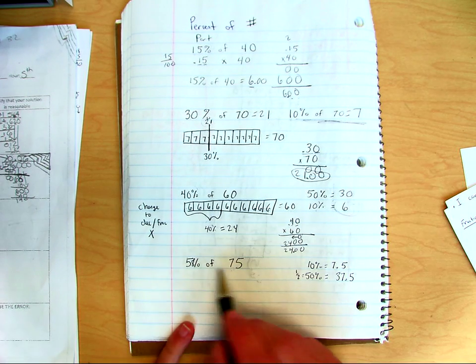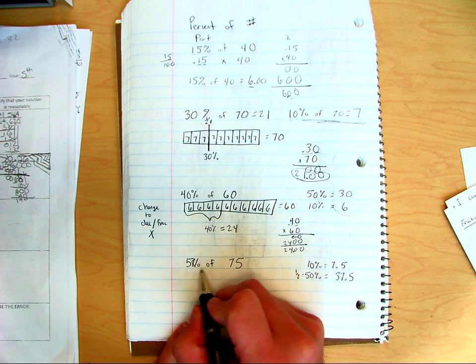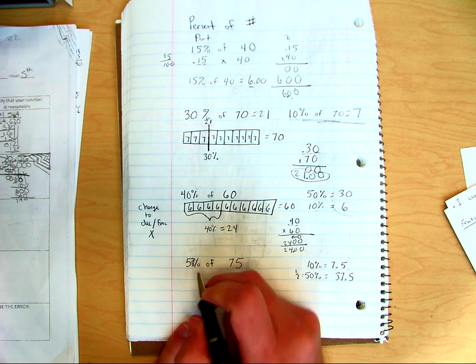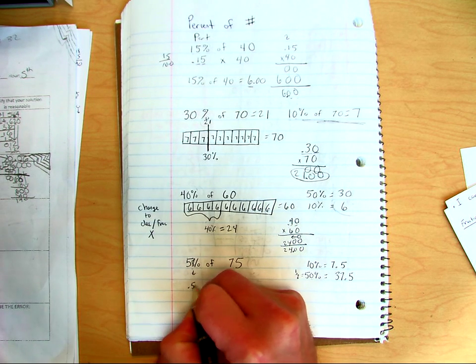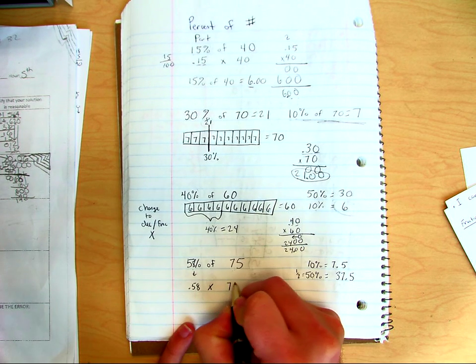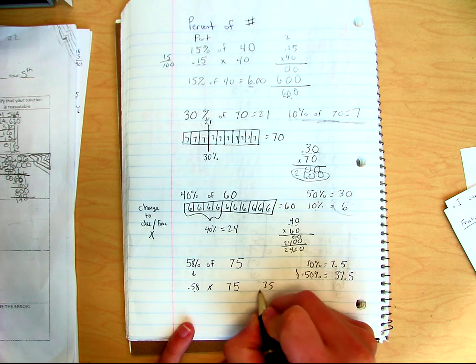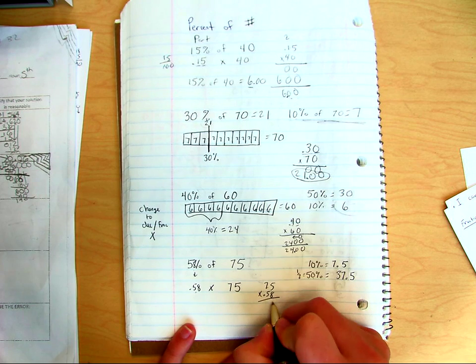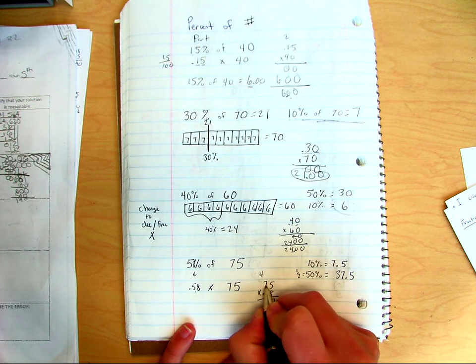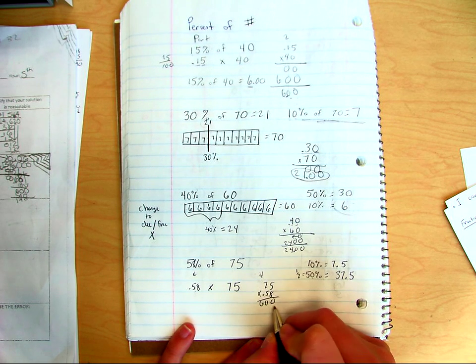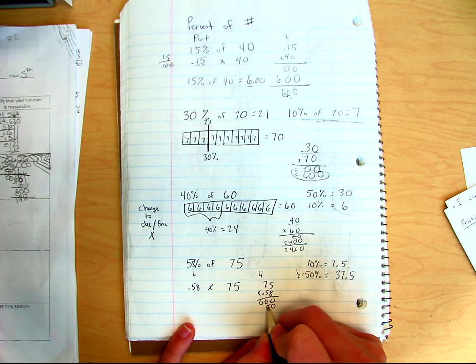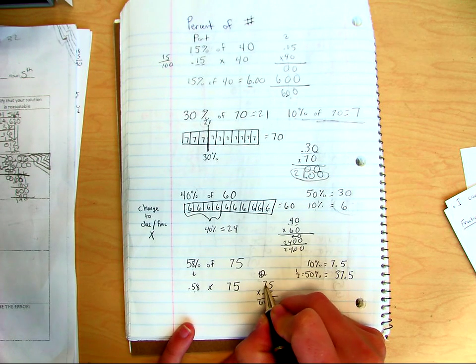So let's just do the multiplication way. 58 hundredths times 75. I need to find part of 75. So when I multiply that out, 40, 56 plus that is 60, placeholder 25, 35, 36, 37.